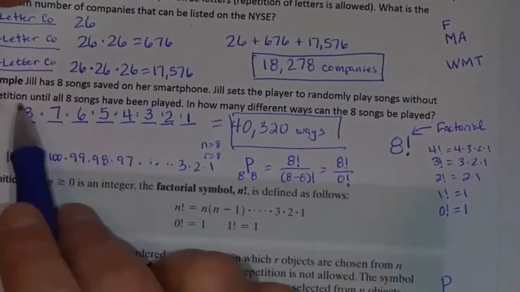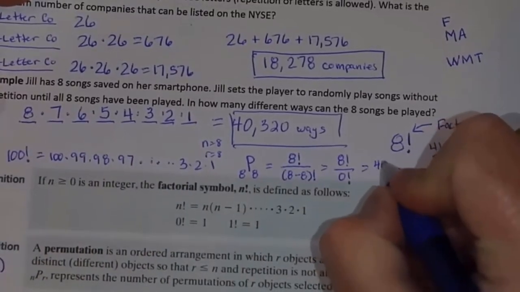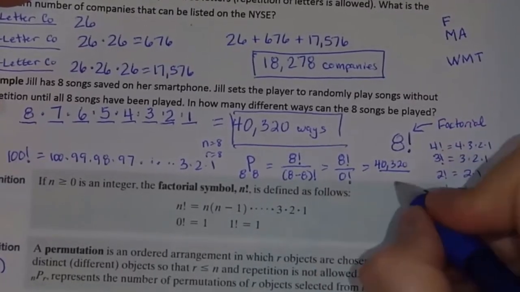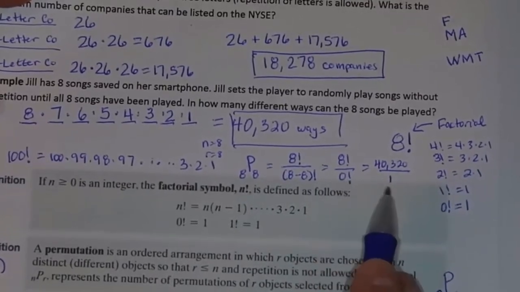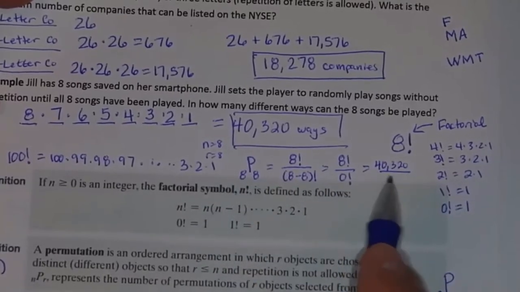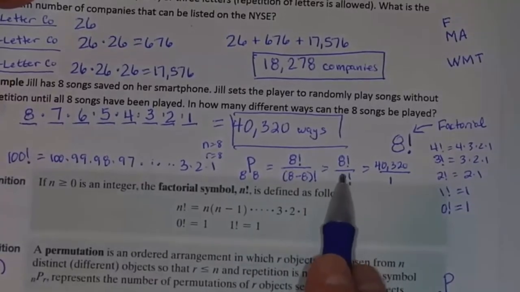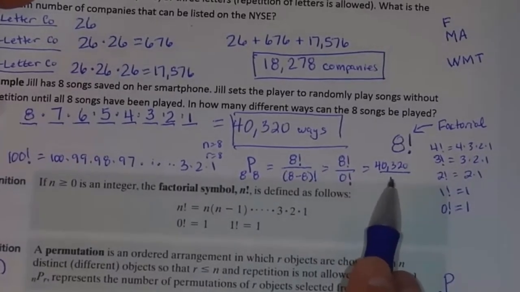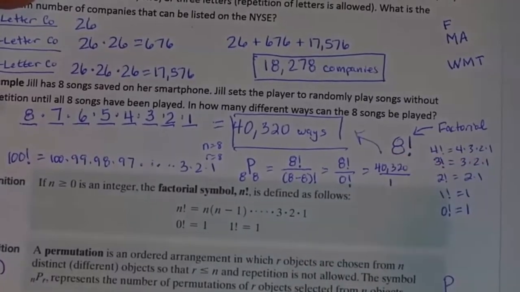8 factorial means 8 times 7 times 6 times 5 times 4 times 3 times 2 times 1, so that would be 40,320. 0 factorial, we said, is defined to be 1. This right here is why. 0 factorial has to be 1 in order for this to work out to be the 40,320, for example. And not just this one problem, but for these problems in general. So that's why 0 factorial is defined to be 1, so that we're dividing by 1 in this kind of case, which gives us the correct answer of 40,320.